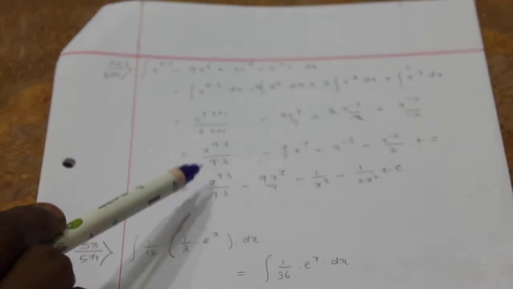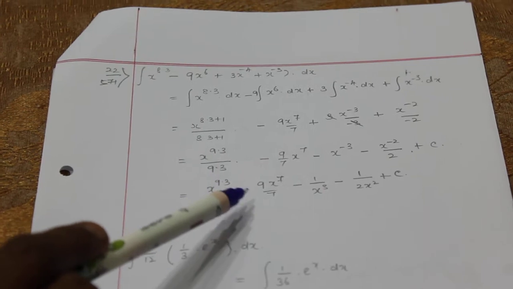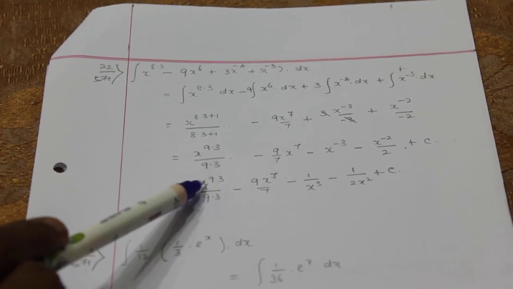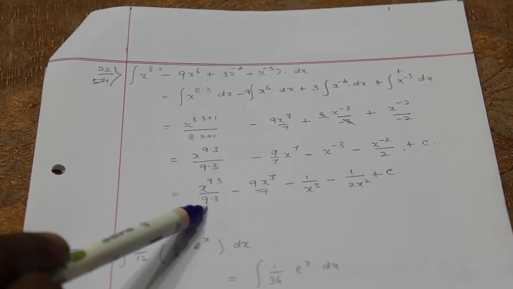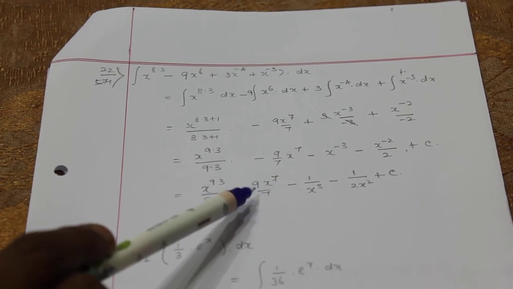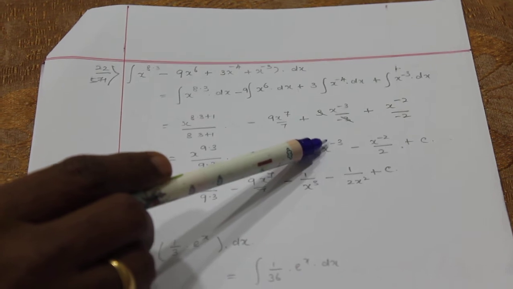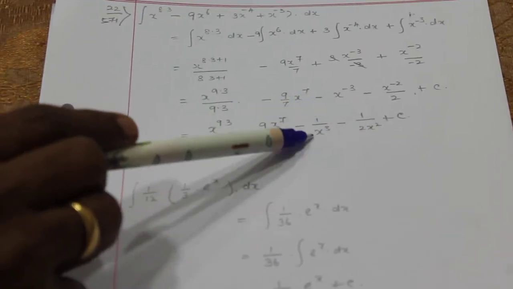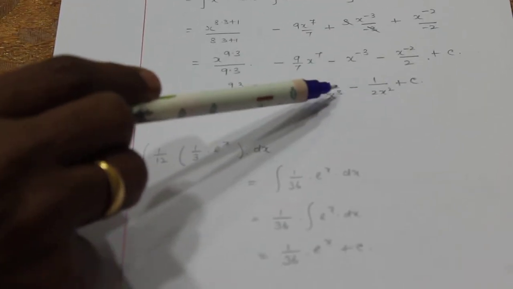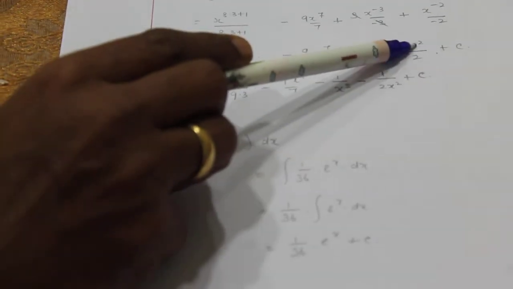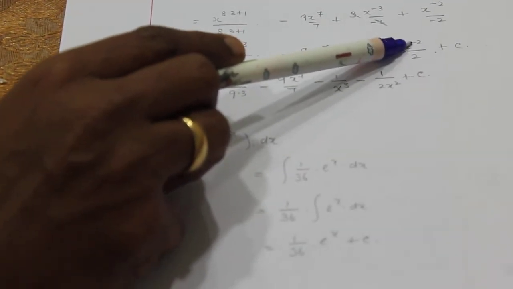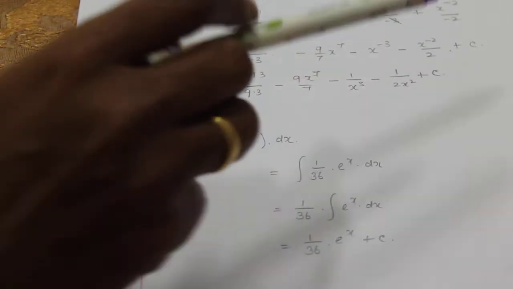Now cancel the common terms and add the values. We'll get the answer: x power 9 by 9 minus 9 x power 7 divided by 7 minus 1 divided by x, because here it is x power minus 3. So when you write it in the denominator, it will become 1 divided by x power 3, minus here x power minus 2. In the numerator it is x power minus 2. When it comes to the denominator, it becomes plus, and plus c, which is the integration constant.